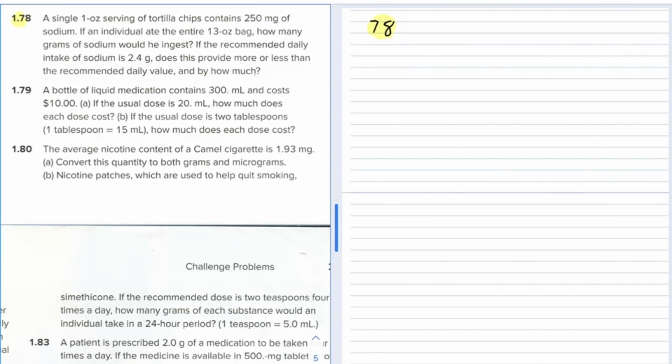Problem 78. A single 1-ounce serving of tortilla chips contains 250 milligrams of sodium. If an individual ate the entire 13-ounce bag, how many grams of sodium would he ingest? If the recommended daily intake of sodium is 2.4 grams, does this provide more or less than the daily recommended daily value, and by how much?